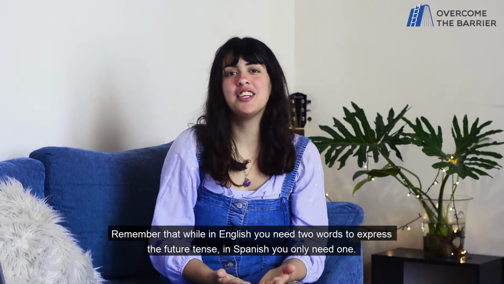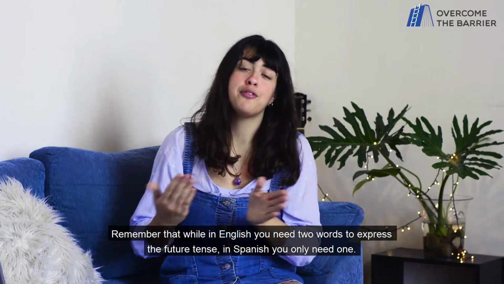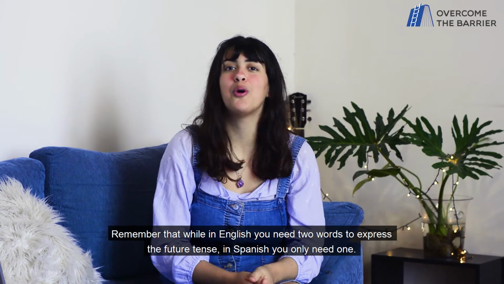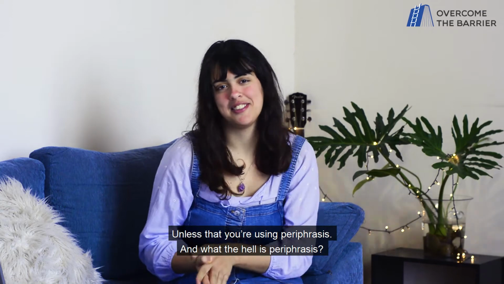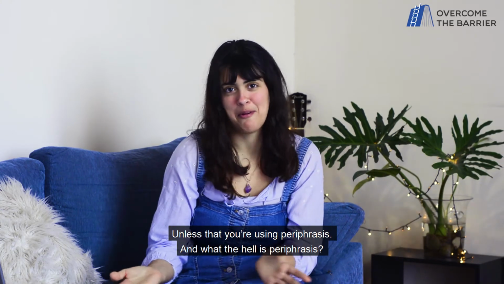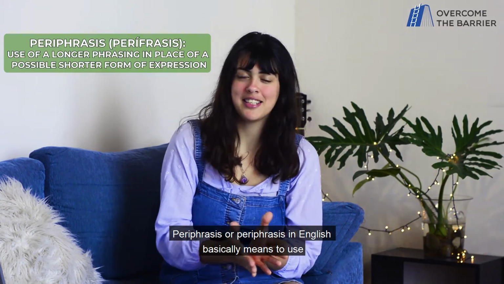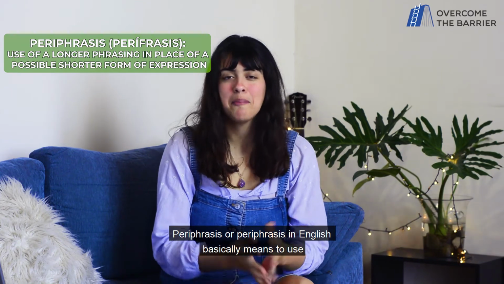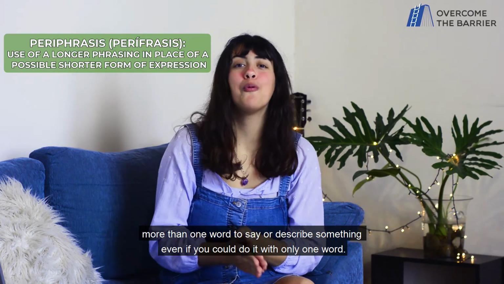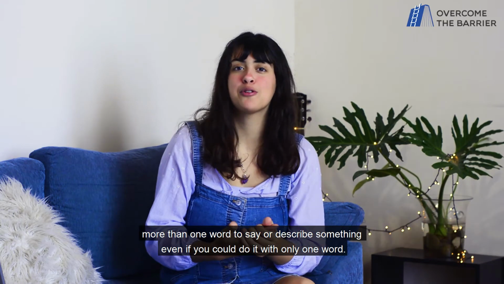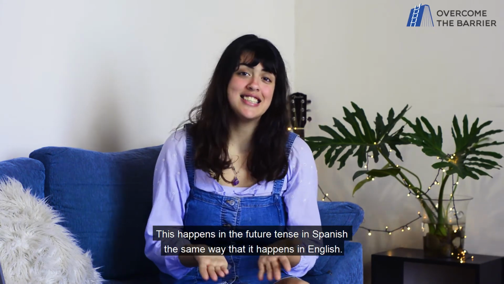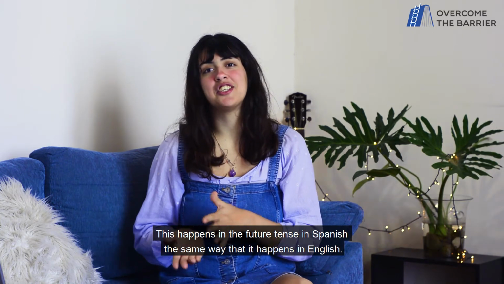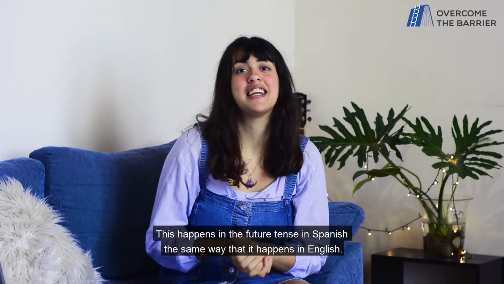Remember that while in English you need 2 words to express the future tense, in Spanish you only need 1. Unless you're using periphrases. And what the hell is periphrases? Periphrasis in English basically means to use more than 1 word to say or describe something even if you could do it with only 1 word. This happens in the future tense in Spanish the same way that it happens in English.